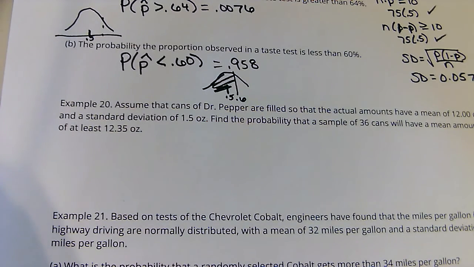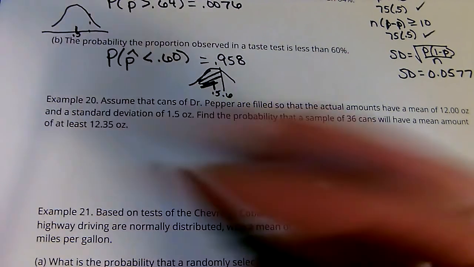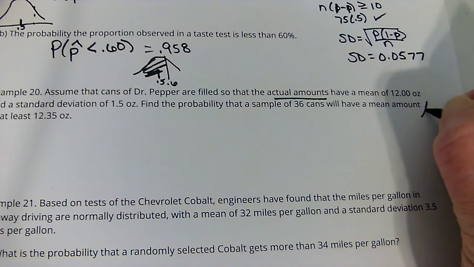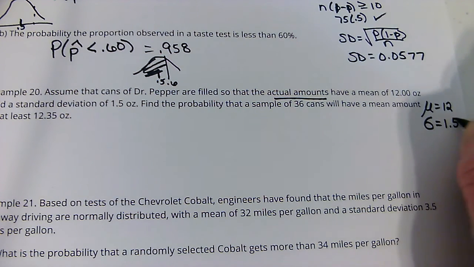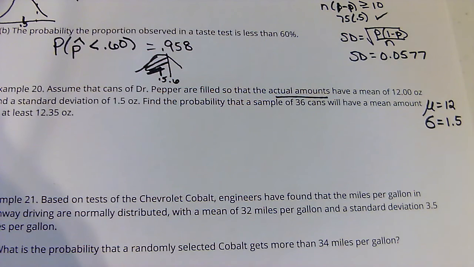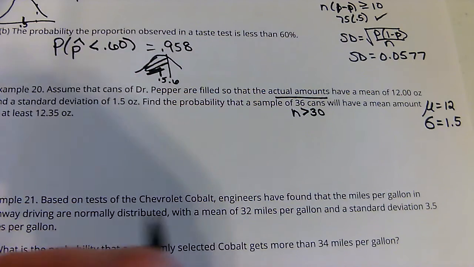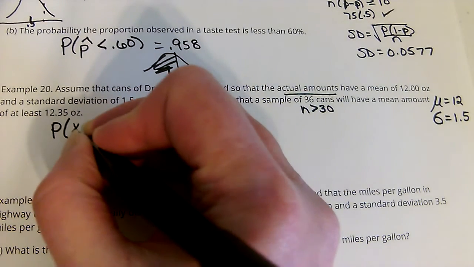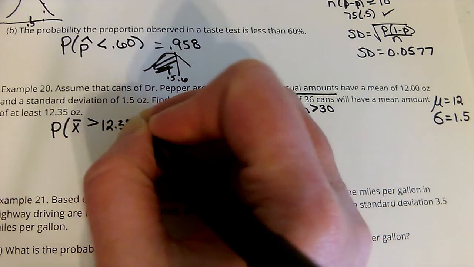Assume that cans of Dr Pepper are filled so that the actual amounts have a mean of 12. That actual amounts tells me that's the population. So that's telling me the population mean is 12 with a population standard deviation of 1.5. Find the probability that a sample of 36 cans, samples larger than 30, yay, will have a mean amount at least 12.35. So we want to find the probability that X bar is at least 12.35.